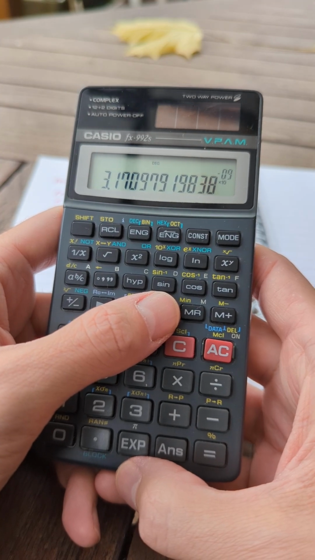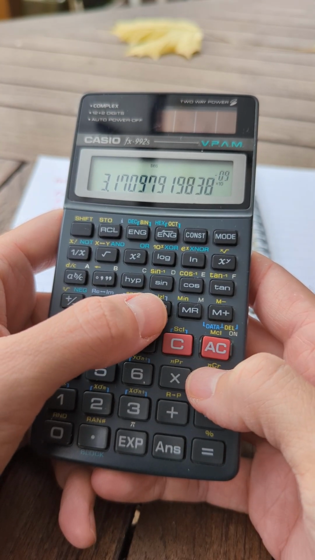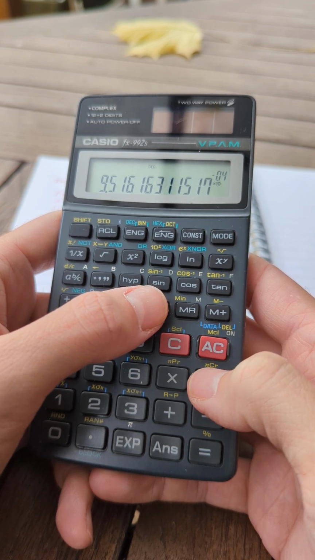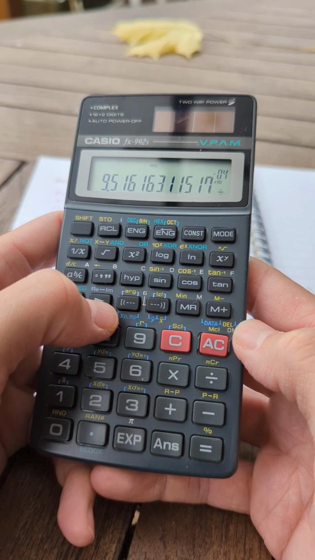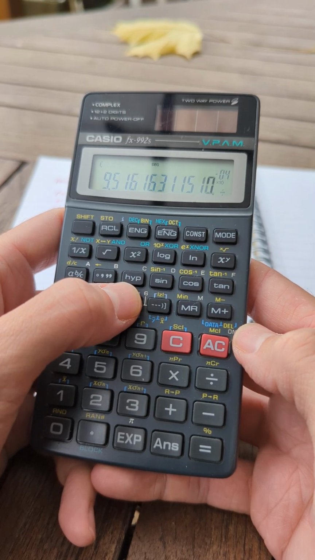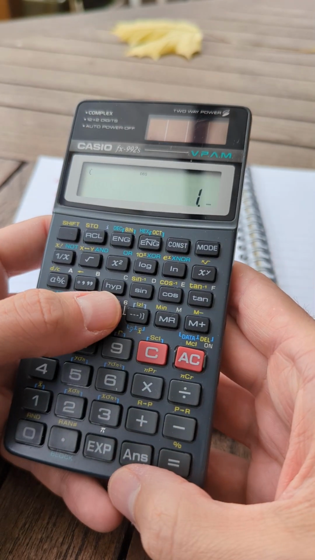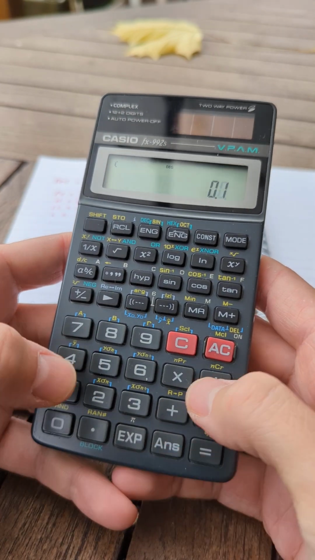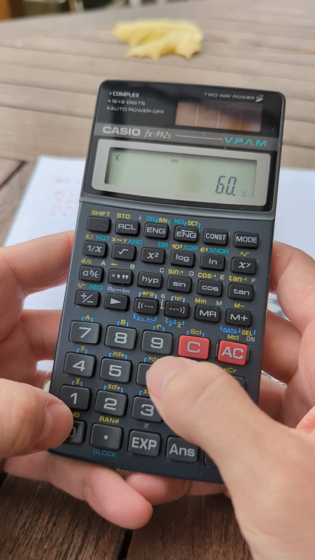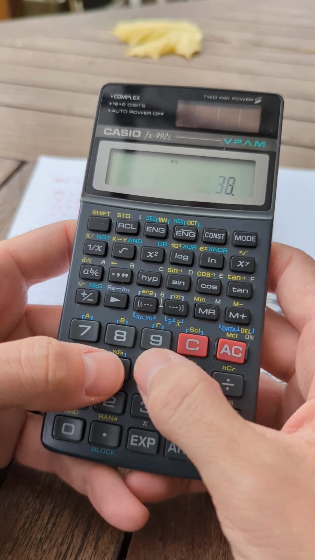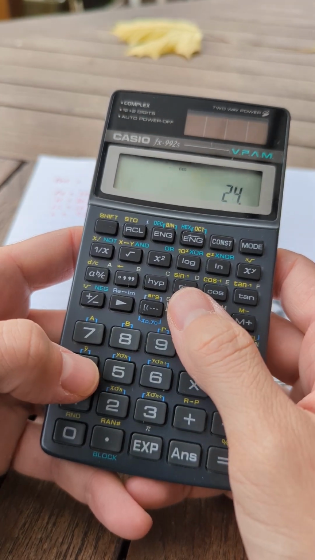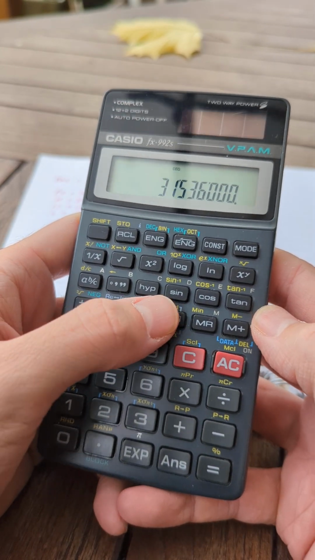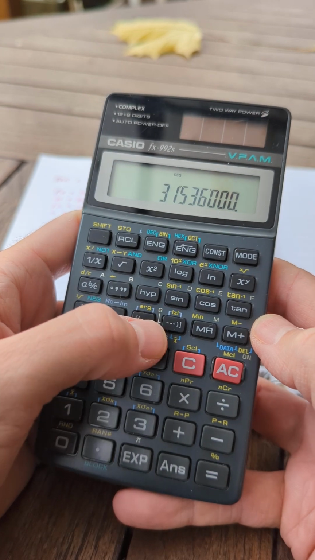Yep. Now we can close the bracket again and divide that all by the denominator. So open brackets 1 minus open brackets 1 plus open brackets 0.1 divided by open brackets 60 times 365 times 24, close bracket. Now, how many brackets do we need? Well, actually it gives you the intermediate results, so it becomes quite obvious.